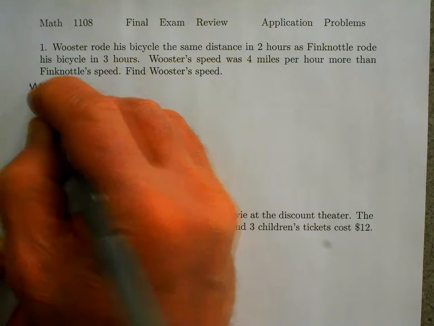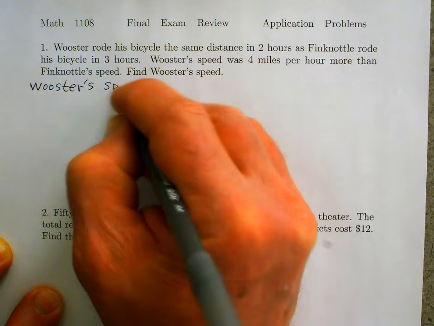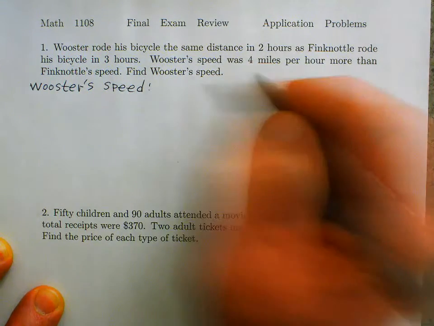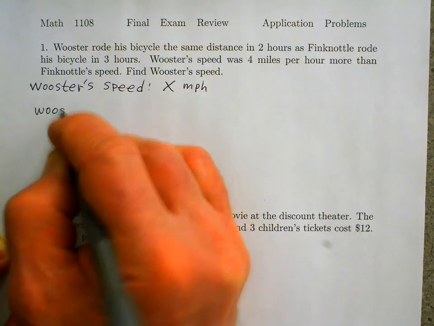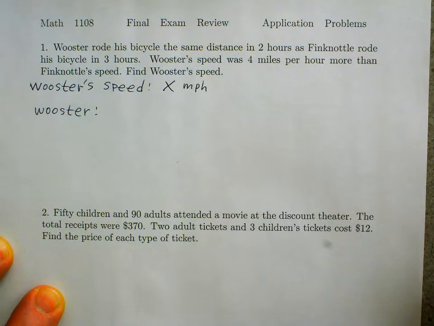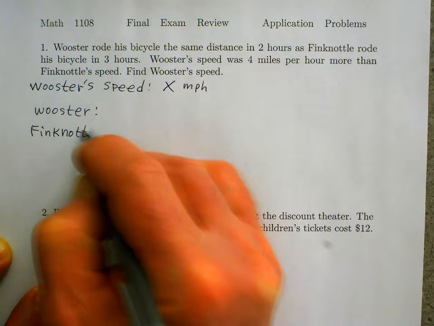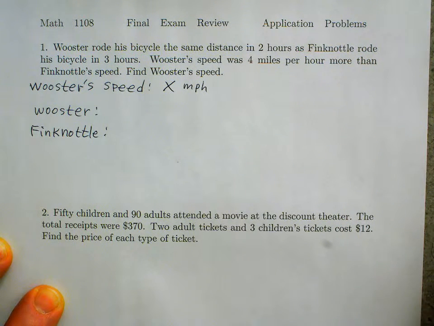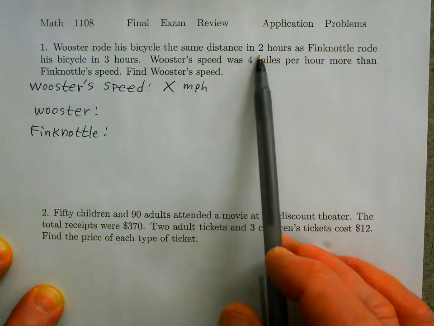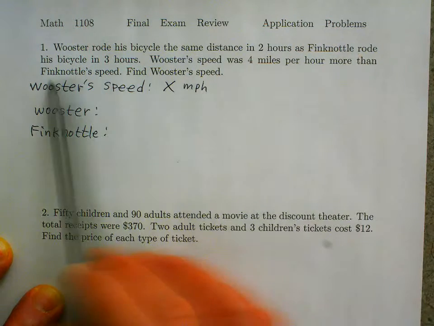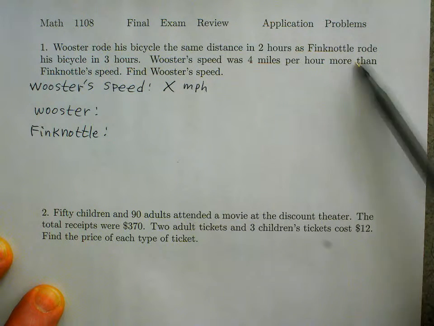So we'll pick a variable for Wooster's rate or speed. I'll say x miles per hour. Okay, so for Wooster, we can write down an equation of the form rate times time equals distance. And also for Finknottle, we can write down rate times time equals distance also. So let's read this. Wooster rode his bicycle the same distance in 2 hours as Finknottle rode his bicycle in 3 hours. And Wooster's speed was 4 miles per hour more, or faster, than Finknottle's speed.